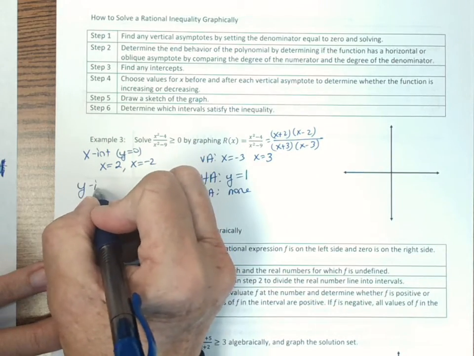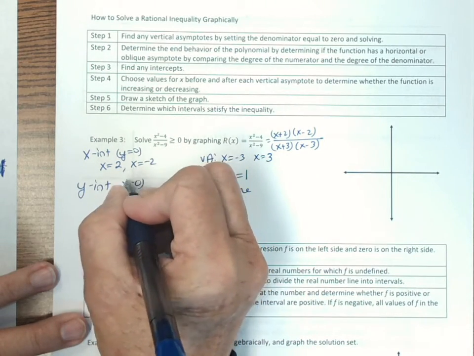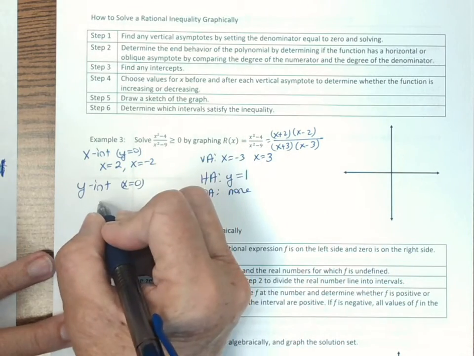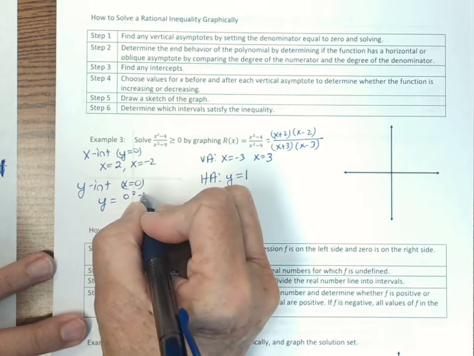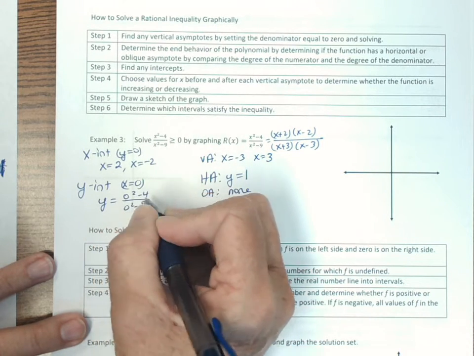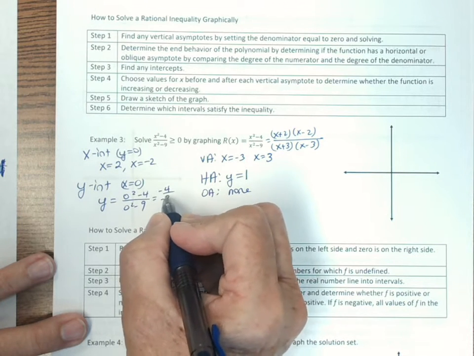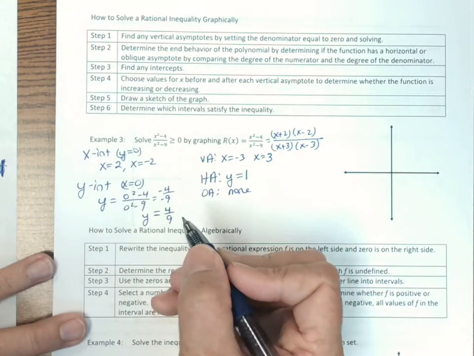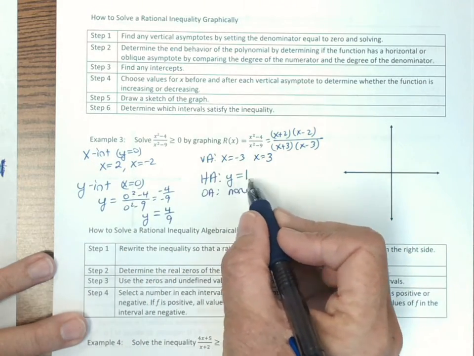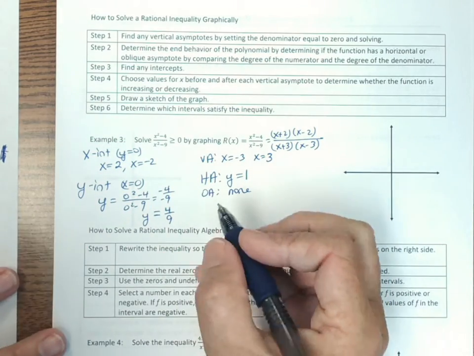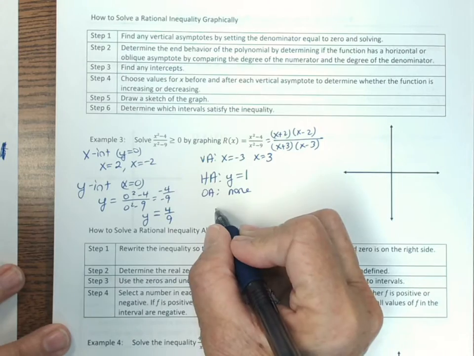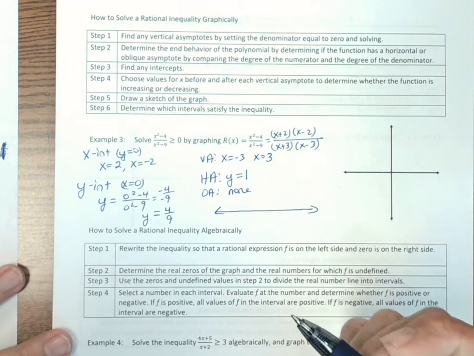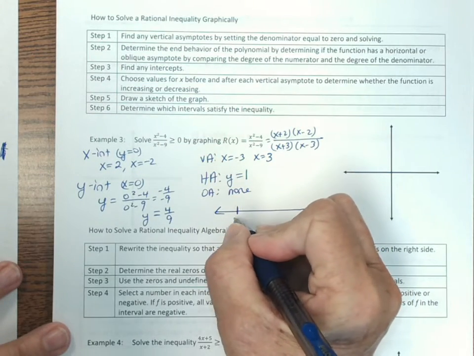Y-intercepts, we set x equal to 0. So if I set x equal to 0, and I'm going to use the unfactored form to find y. So 0 squared minus 4 over 0 squared minus 9. I get negative 4 over negative 9, which is positive 4 over 9. So my y-intercept is at 4/9, and then I do have a horizontal asymptote of y equals 1. Okay, so now I'm going to make my sign chart to figure out what's the function doing around our asymptotes as well as our x-intercepts. So I'm going to put on negative 2.